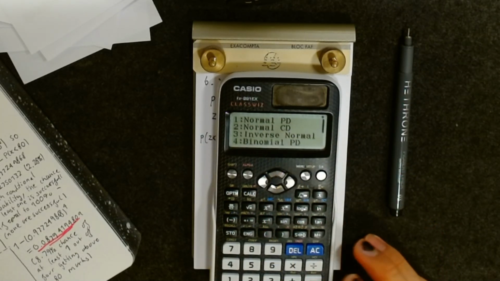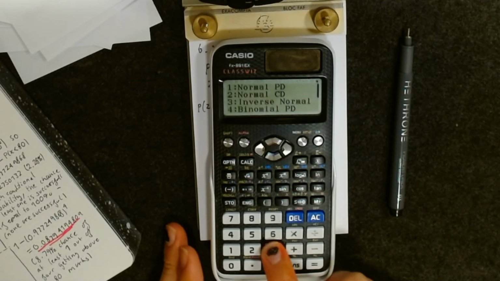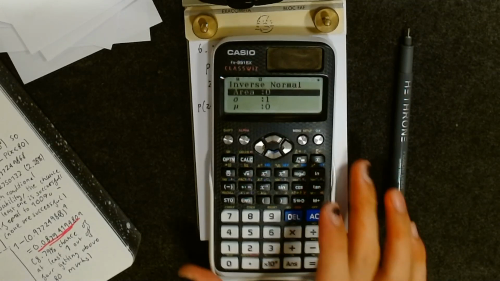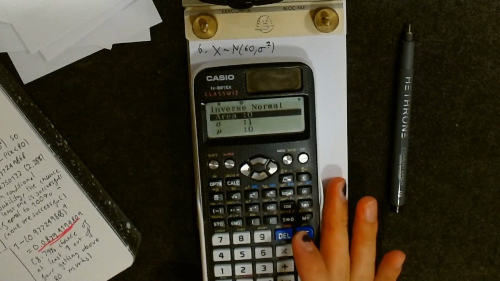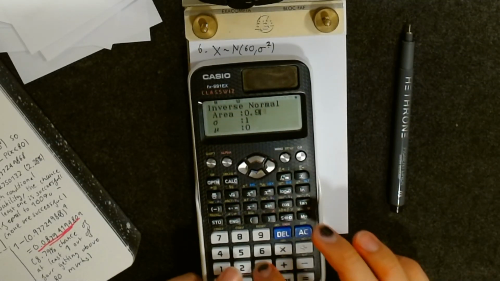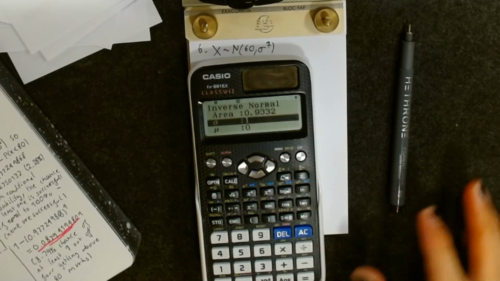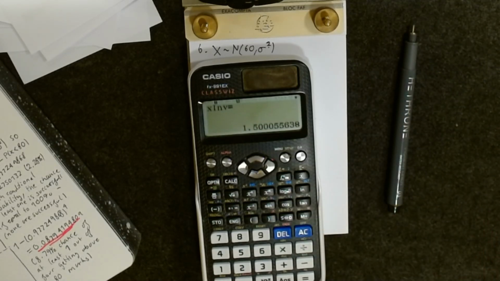Okay, as you can see here, I went to distribution again, and I'm going to select 3 for inverse normal. This gives me 3 possibilities: area, standard deviation, and mean. We know the area is 0.9332. We are setting the standard deviation and mean as their original values, because remember we have a normal distribution here, and what we get is 1.5.